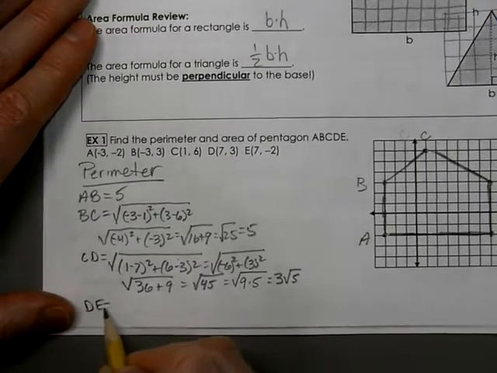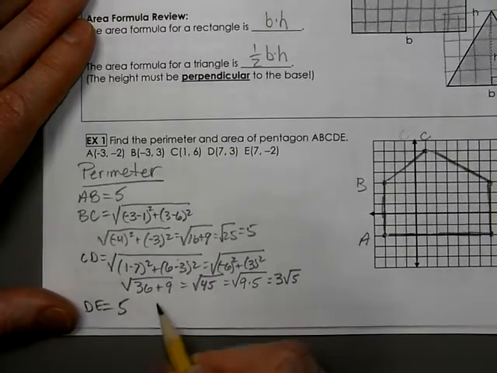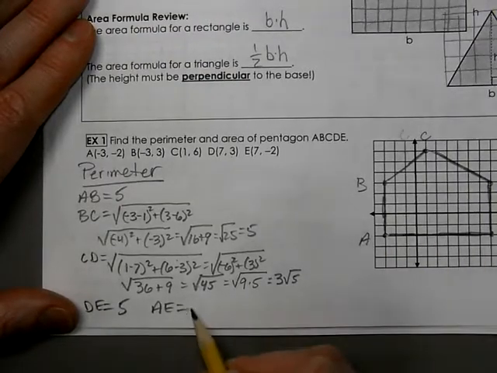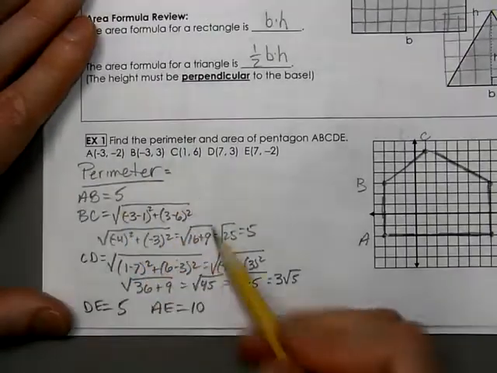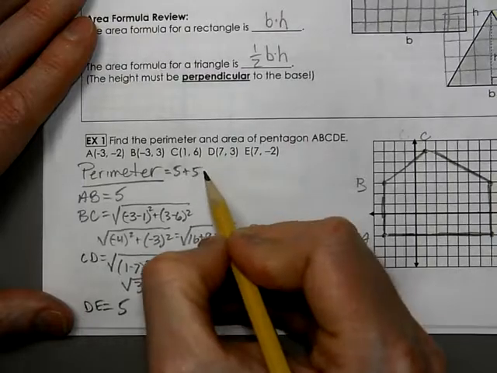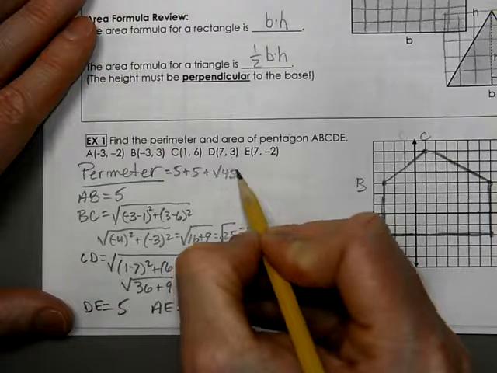DE is a length of 5. And then AE is a length of 10. So to calculate the perimeter, we're going to take all those lengths, 5 plus 5 plus the square root of 45.